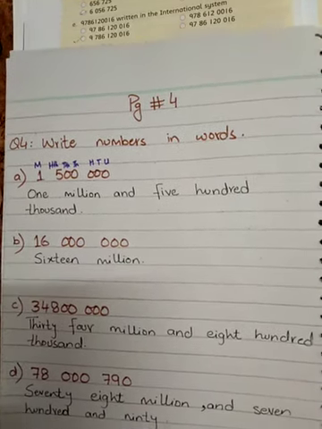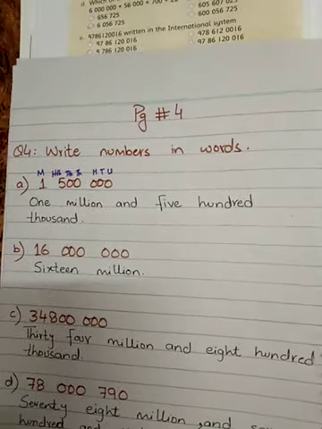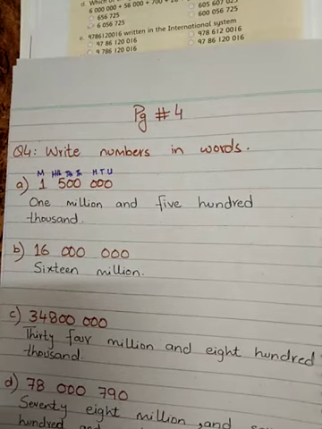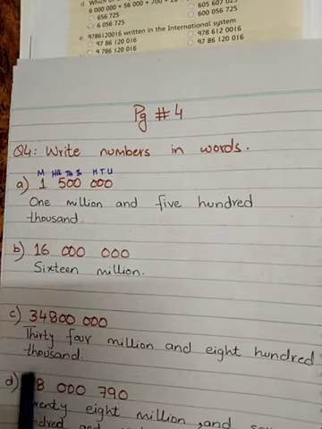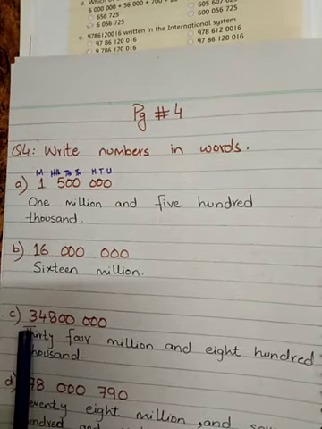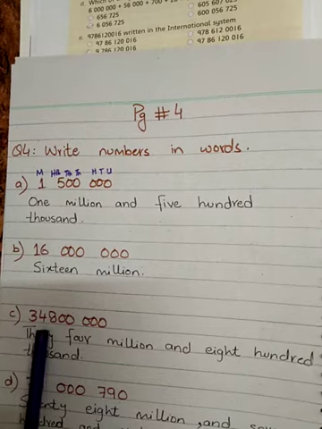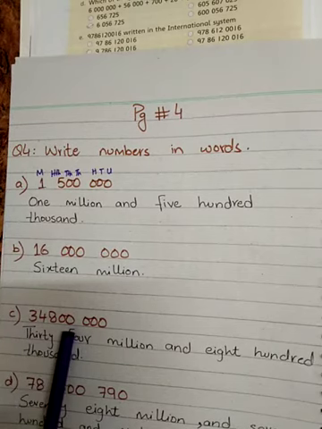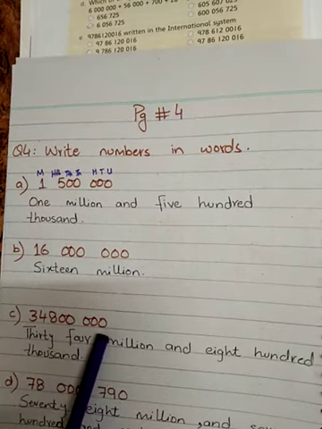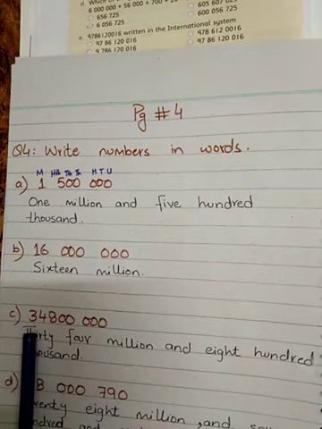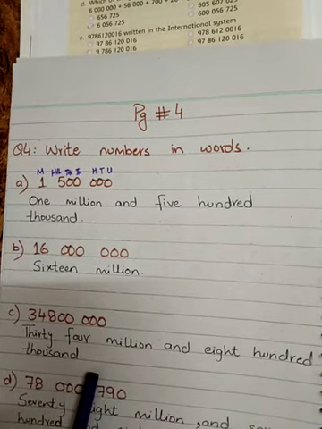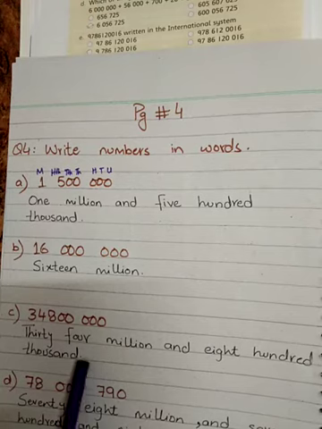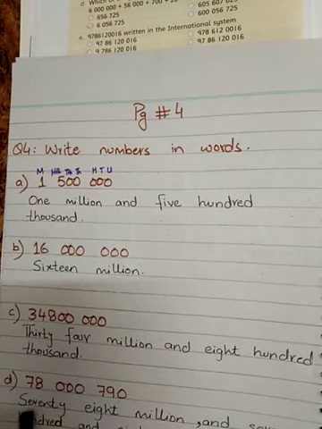C part. C part is also an 8 digit number. Starting from units, it ends up to 10 million, and there is 34 under the millions place, 800 under the thousands place, and zeros in the units place. So from the left side, we will start reading this number 34 million and 800,000. We will stop after 1000 because there is no digit in units place.